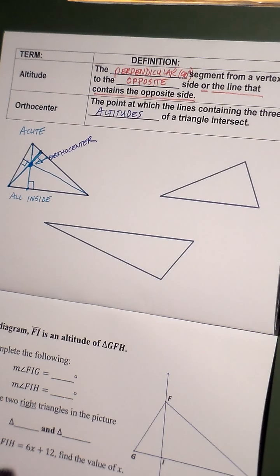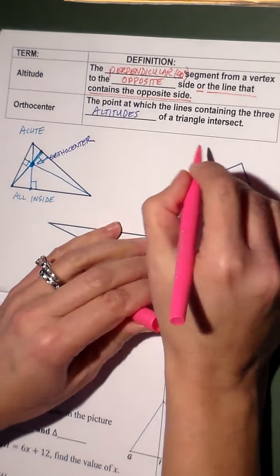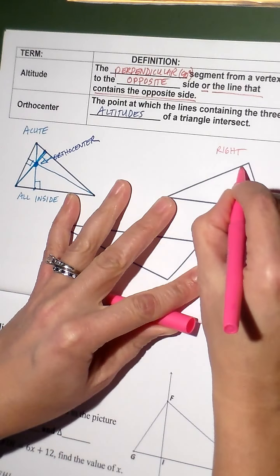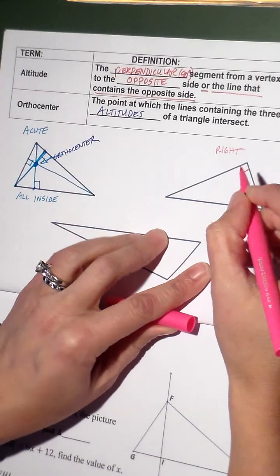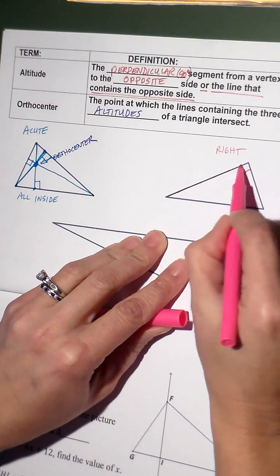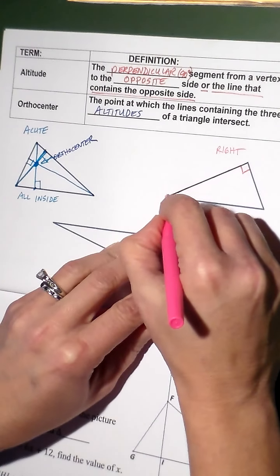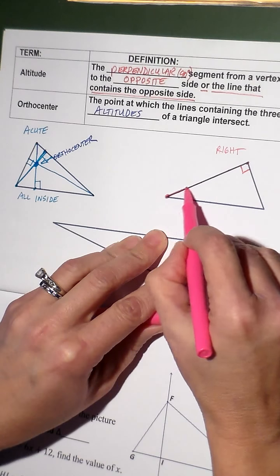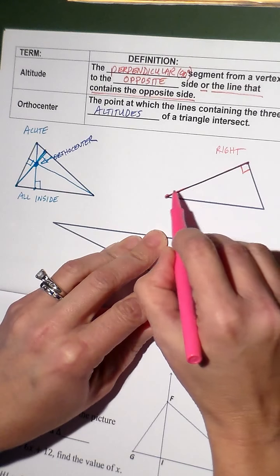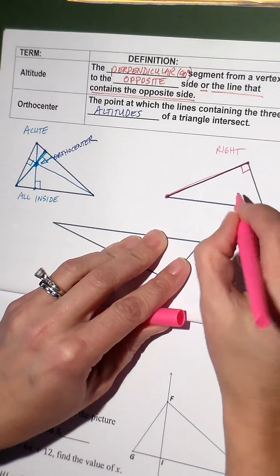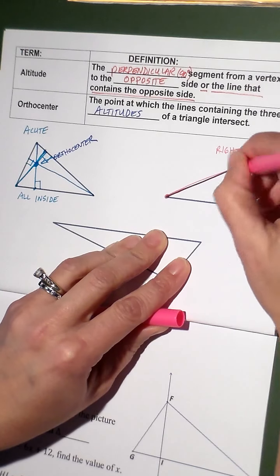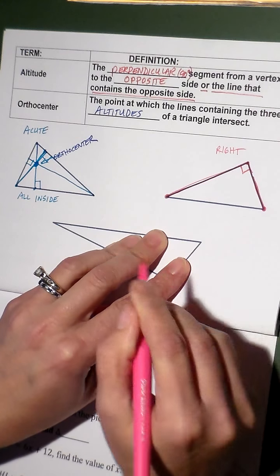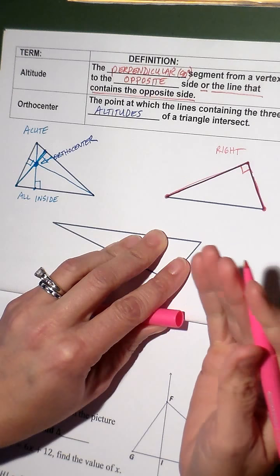When we've got a right triangle, this is your 90-degree angle, okay? This is already an altitude because the definition of altitude is that it's from the vertex to the opposite side at a 90-degree angle, right? Well, this side fulfills that condition. That is already an altitude. By the same token, vertex to opposite side at 90, this is also an altitude. So in a right triangle, two of your altitudes are actually sides.